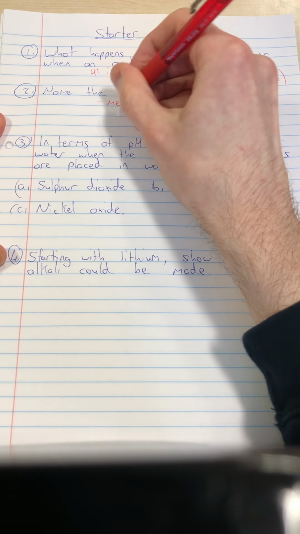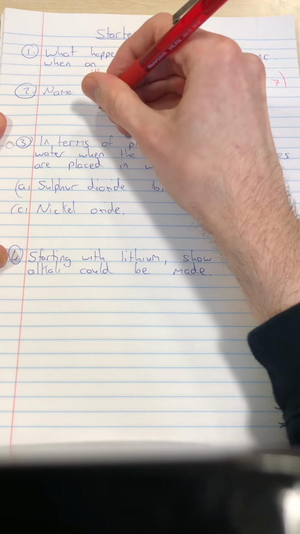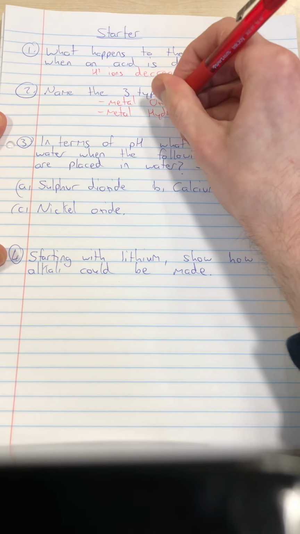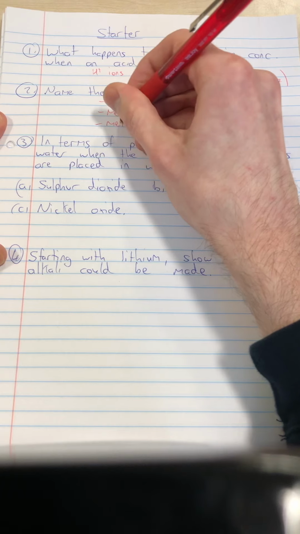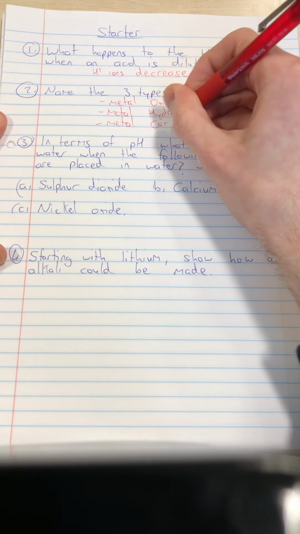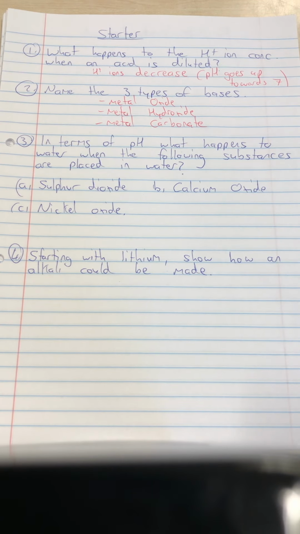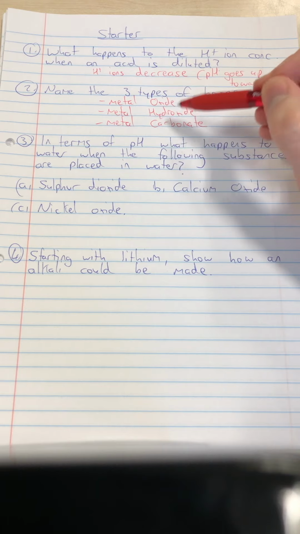The first one is a metal oxide. Second one is a metal hydroxide. And then the last one is a metal carbonate. You need to know those 3 bases, yeah. You have to be able to recognise them.